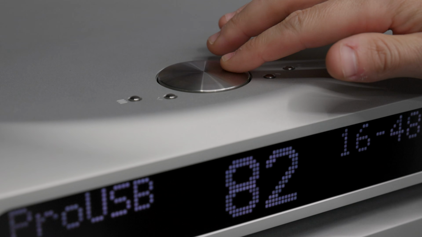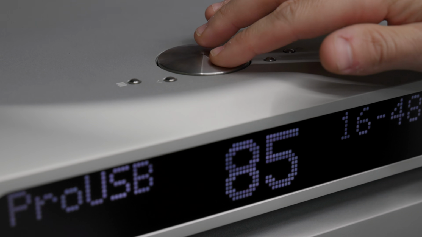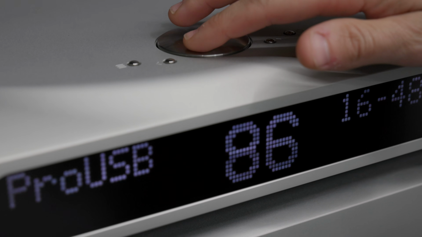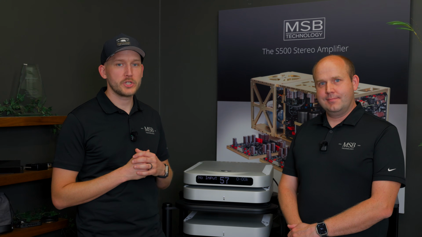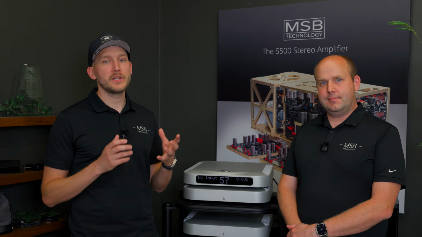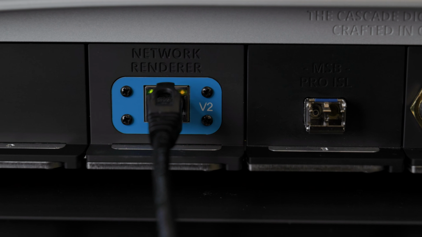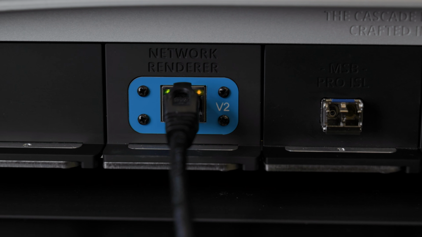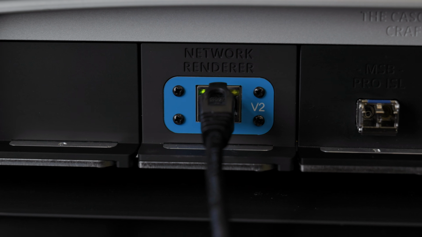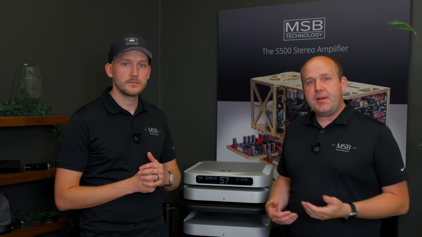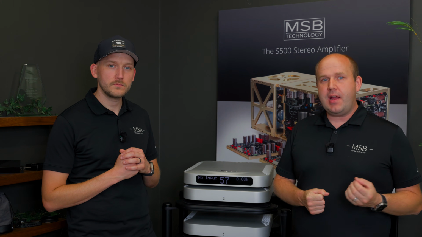And you're going to have more reliable remote detection for changes in volume or input selection that will make things smoother on a day-to-day basis. This code is also going to help support the new network renderer changes. We're putting a lot of investment in the network renderer platform, so it's really important for the DAC firmware to be able to understand what the network renderer is looking for and communicate directly with it for future updates for MSB products.